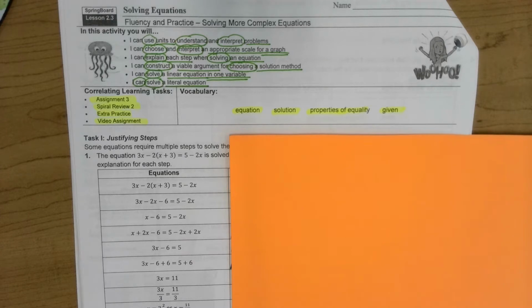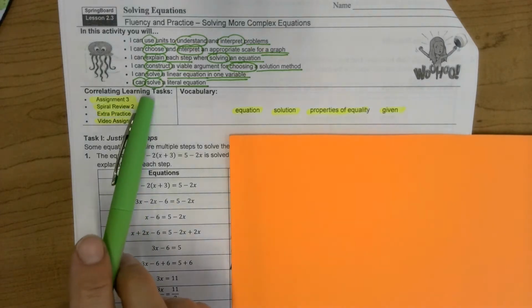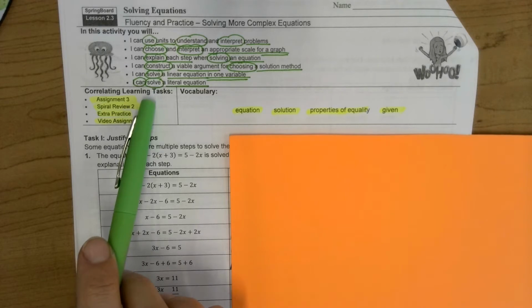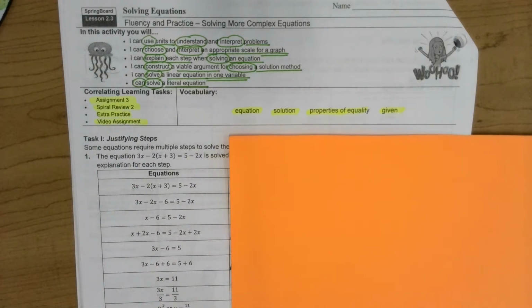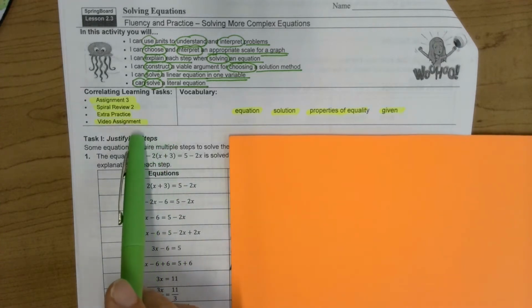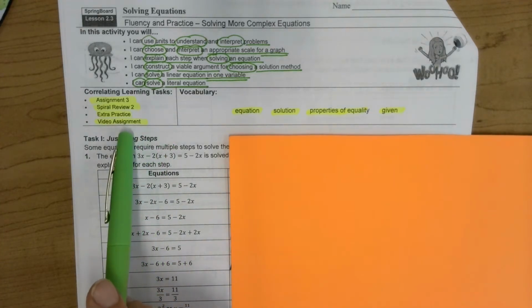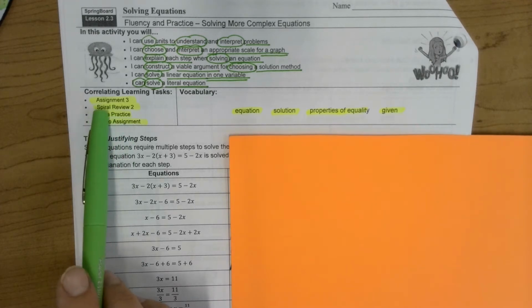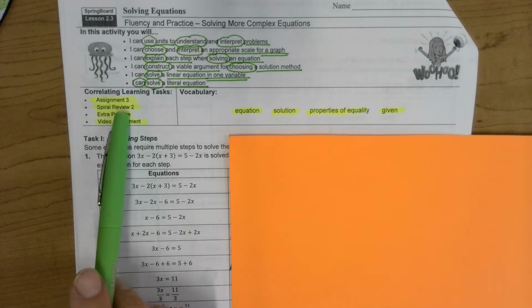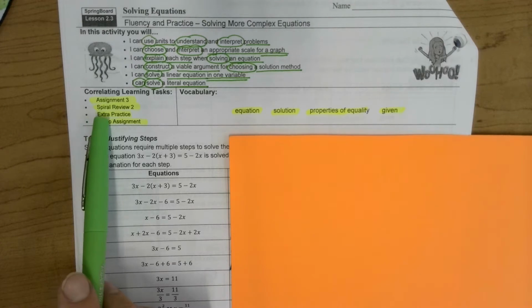So go ahead and pause this video and read the I can statements and circle the verbs and underline the nouns. Also, you want to look at the correlating learning tasks. So you also need to start assignment 3 and be working through Spiral Review 2.